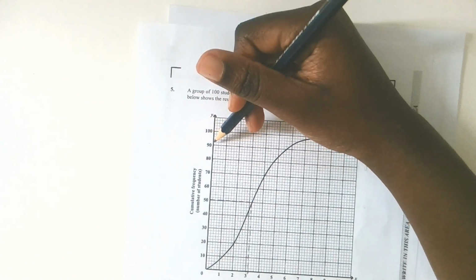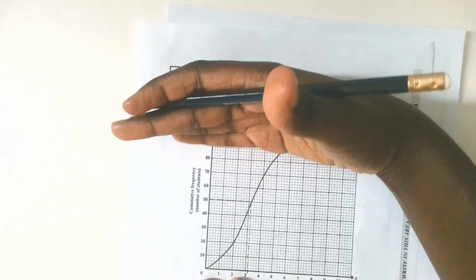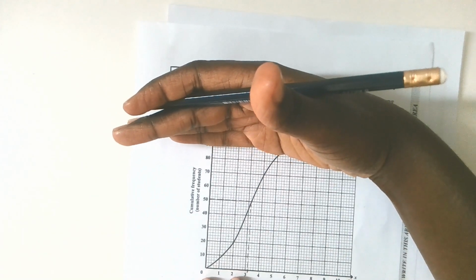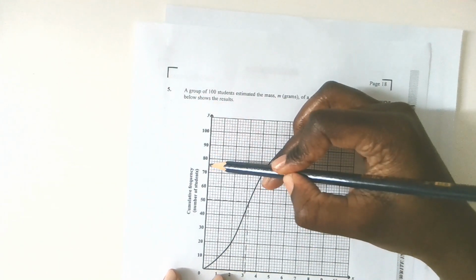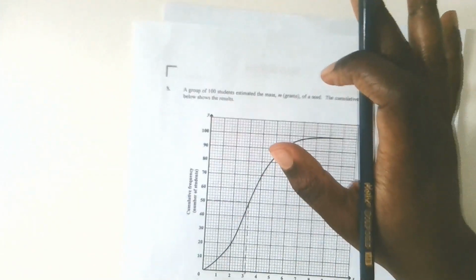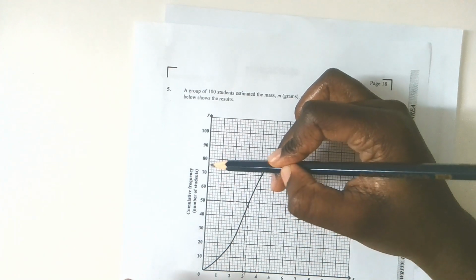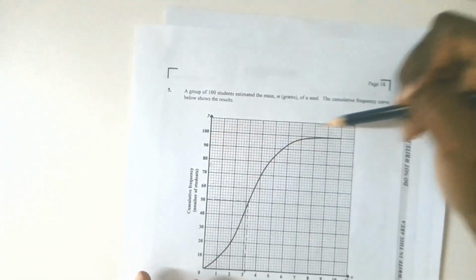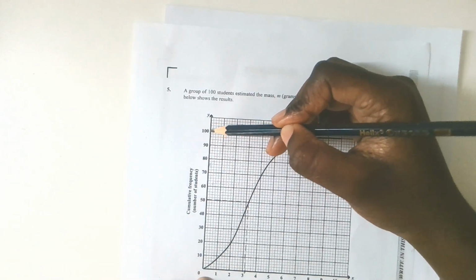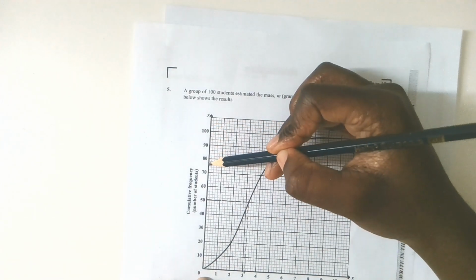If our range was up to 90, then it would be 75% of 90. So let's not take 75 as gospel and use that value. It's just 75% here. It's going to be 75 students, because we have 100 students. So 75% of 100 is 75.